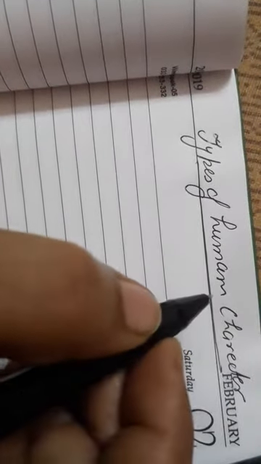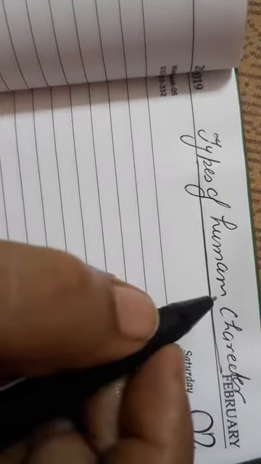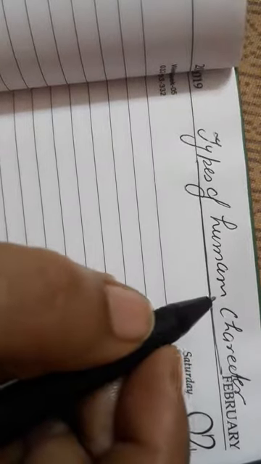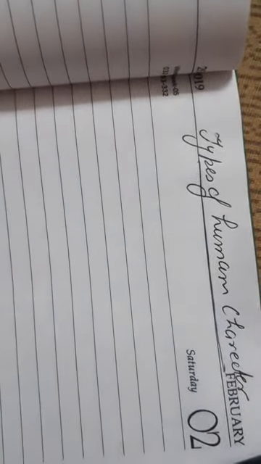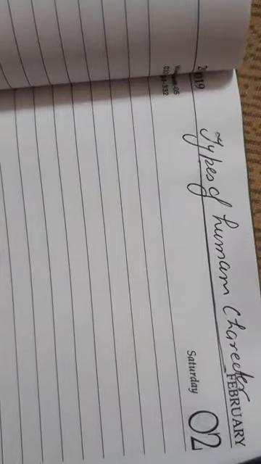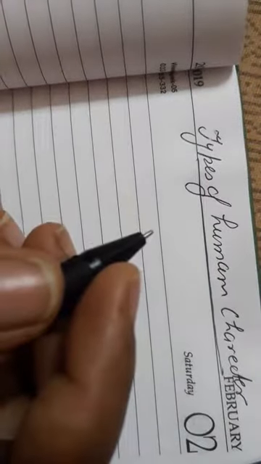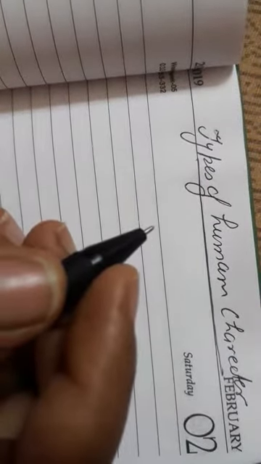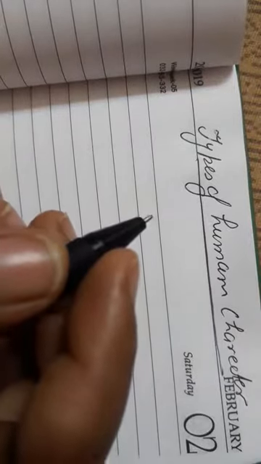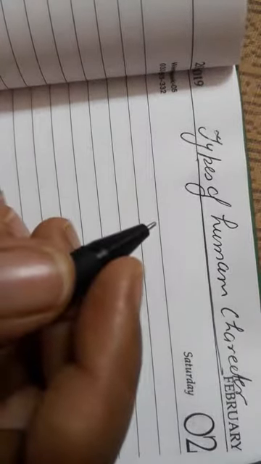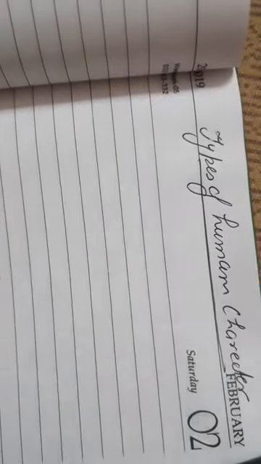Today we are going to study a new topic, which is types of human character. In this topic we are going to study the types of human characters found in our society. For example, this is just based on the inheritance of the characters in humans. It is classified on the types of inherited characters.